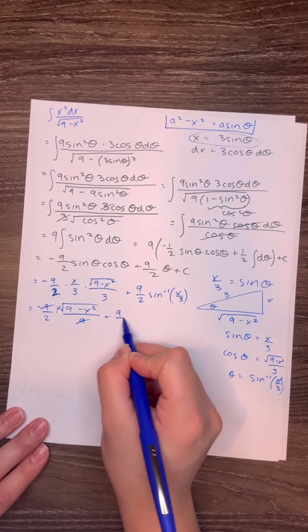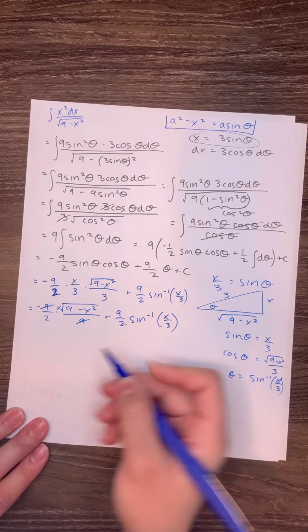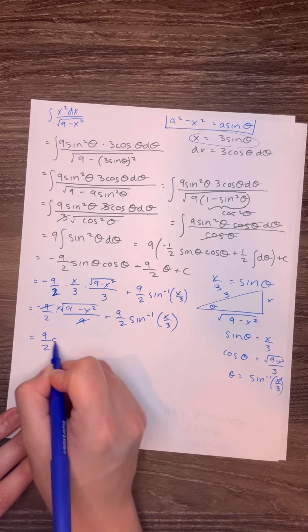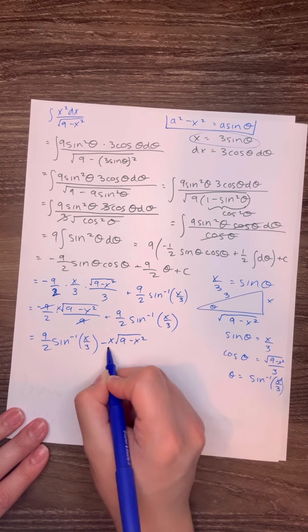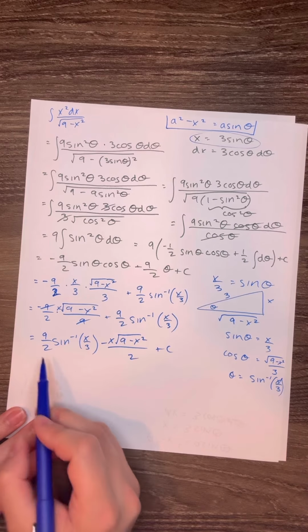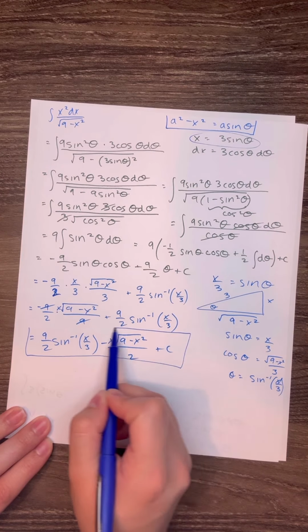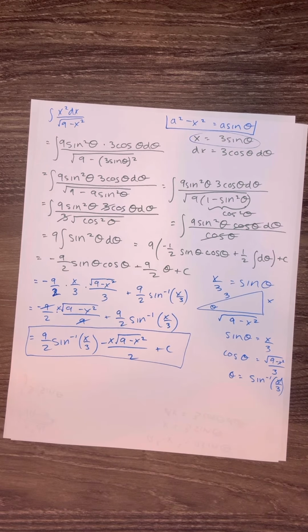To solve for theta by itself, we'll use what we already know. If x over 3 equals sine theta, then the inverse sine of x over 3 is equivalent to theta. Once simplified, our final answer is 9 over 2 inverse sine of x over 3 minus x times the square root of 9 minus x squared over 2 plus c.